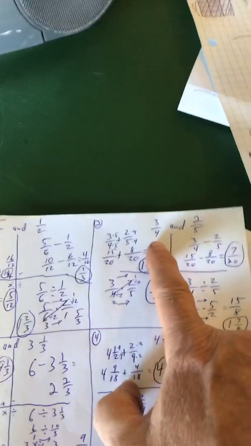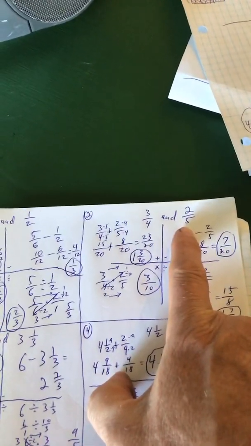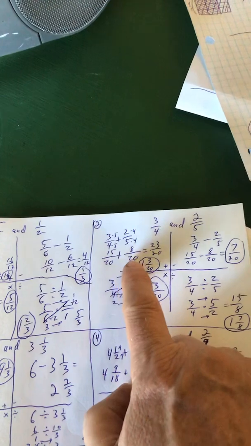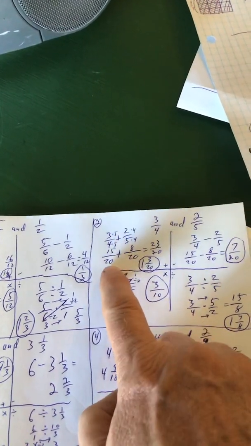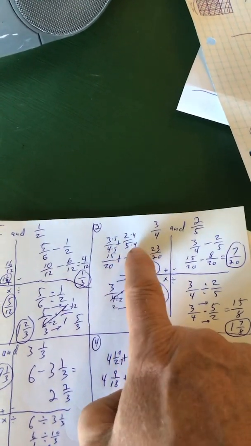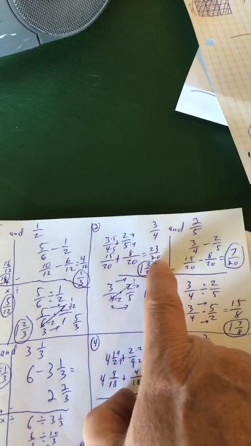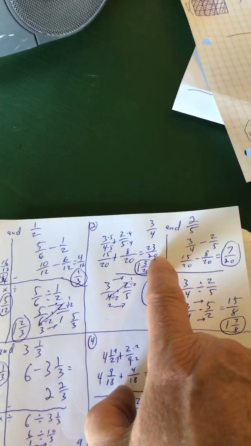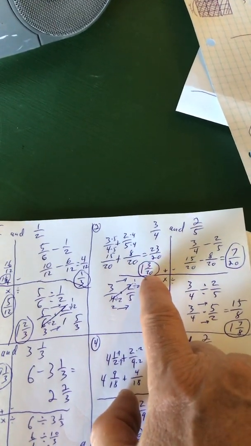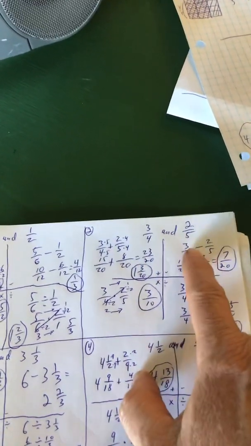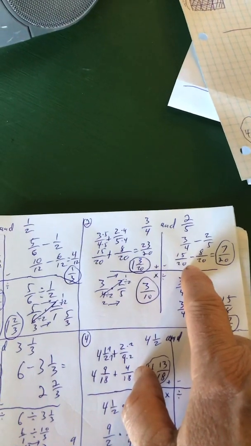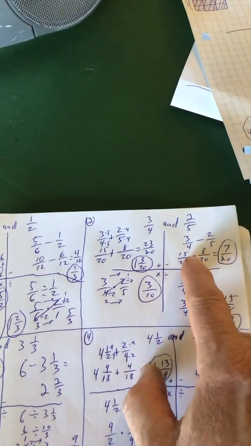The second one, we use 3 fourths and 2 fifths. So my common denominator was 20. I multiplied both these by 5 and got 15 over 20. I multiplied both those by 4 and got 8 over 20. And when you add, you get an improper fraction. So that's 1 and 3/20. And then subtracting, I didn't bother showing the work. And when I subtract, I just get 7/20.